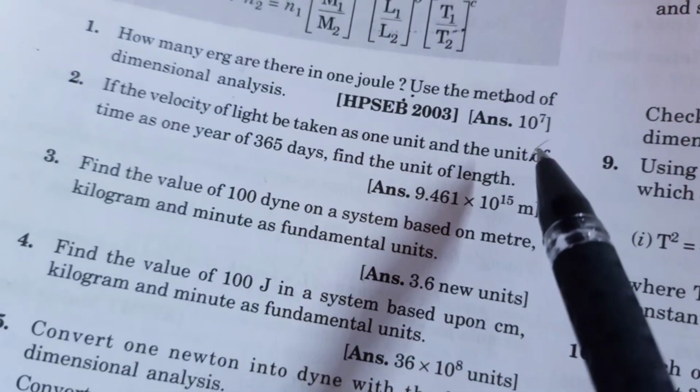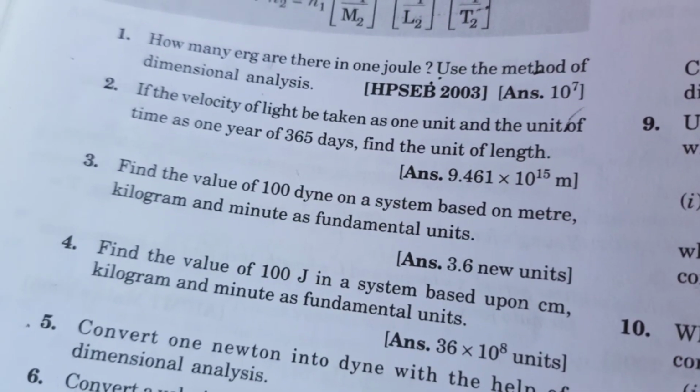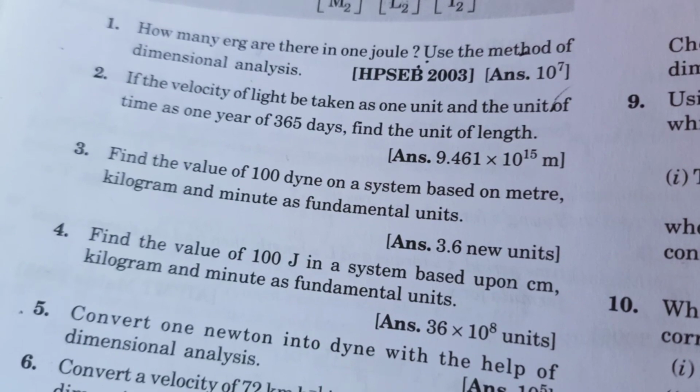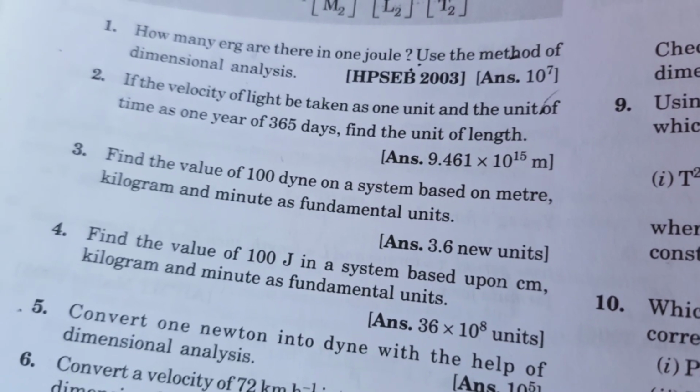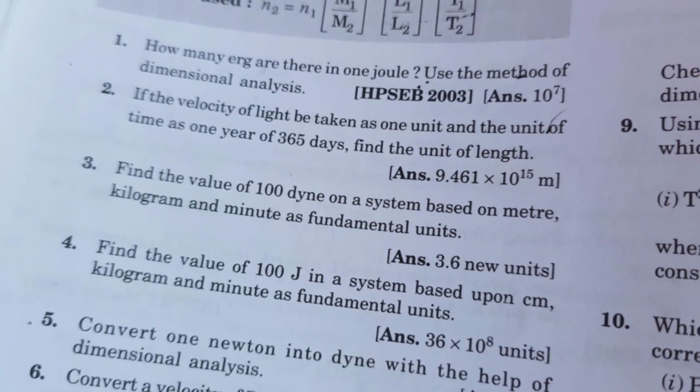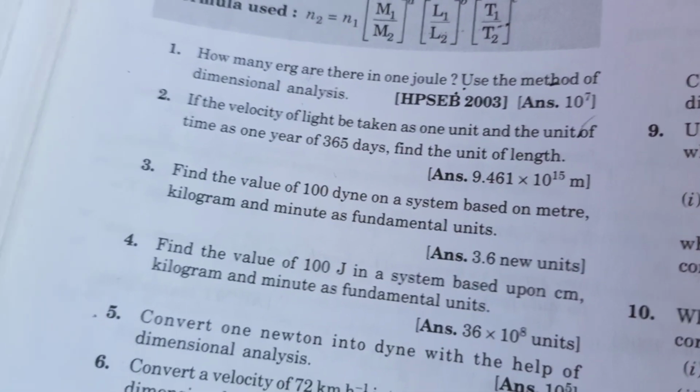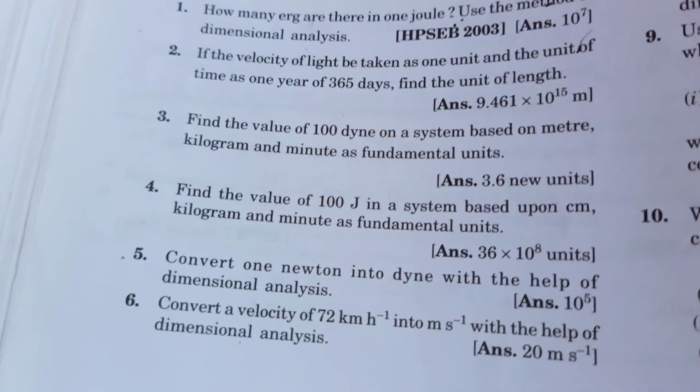Okay, check the answer, 10 to the power of 7. First of all, students, clear your concepts from basic level. Then go ahead for the tough numericals.